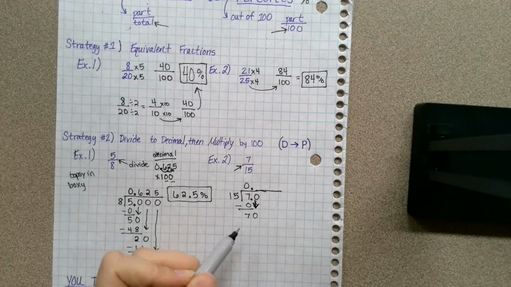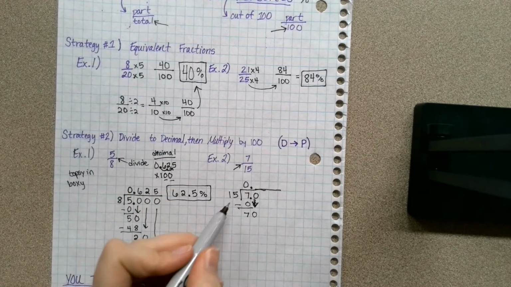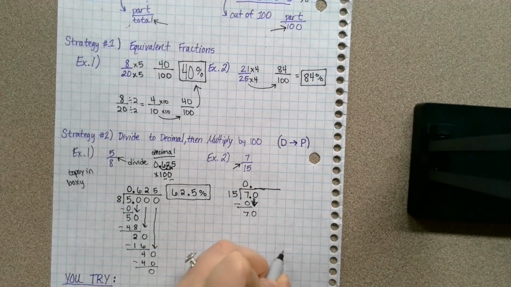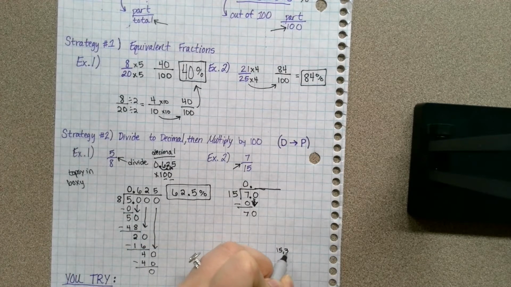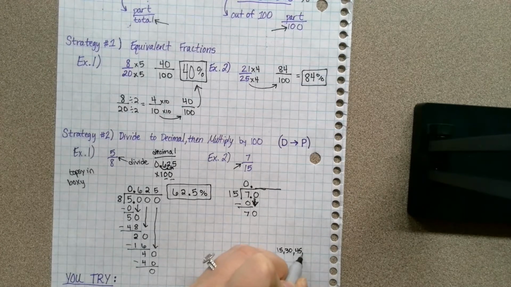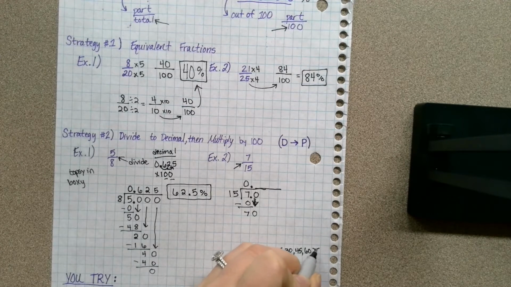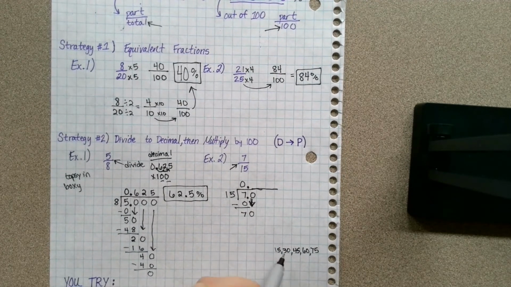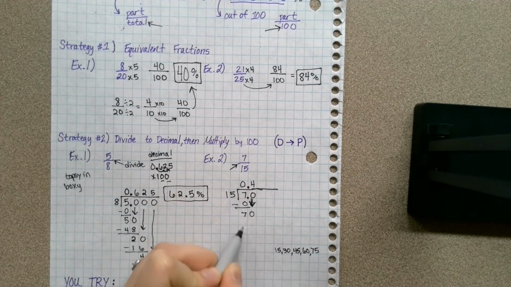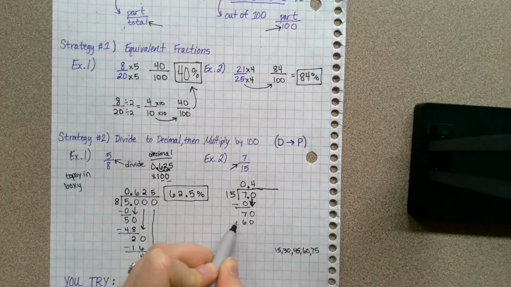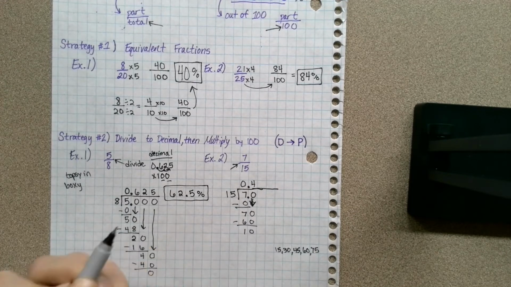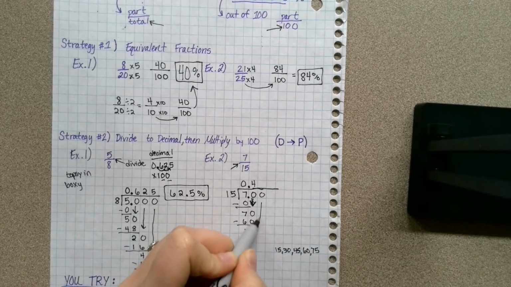15 goes into 70. Well, we can check 15. If we list them, it goes 15, 30, 45, 60, 75. So it went in only 4 times, which gives us 60. So when we subtract, we have 10 left over.